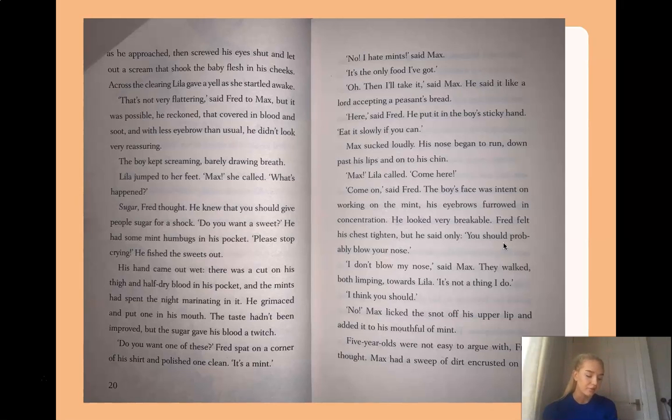"Sugar," Fred thought. He knew that you should give people sugar for a shock. "Do you want a sweet?" He had some mint humbugs in his pocket. "Please stop crying." He fished the sweets out. His hand came out wet. There was a cut on his thigh and half-dry blood in his pocket. And the mints had spent the night marinating in it, so we now know that the mints were marinating in blood and it wouldn't taste very nice. He grimaced and made this horrible facial expression as he put one in his mouth. The taste hadn't been improved, but the sugar gave his blood a twitch.